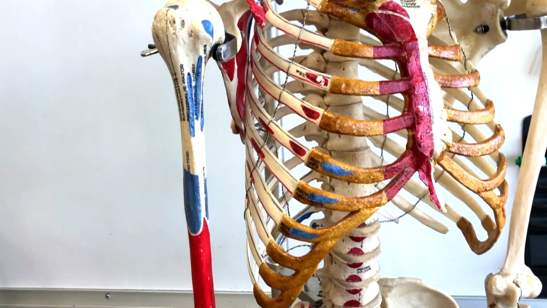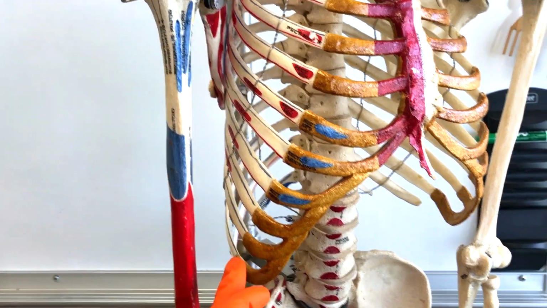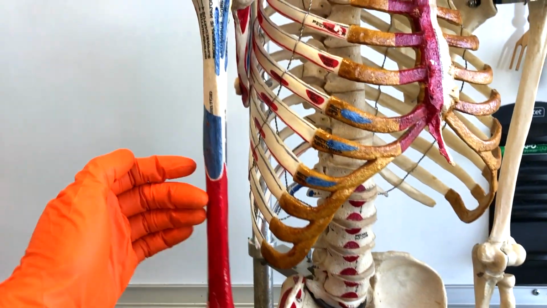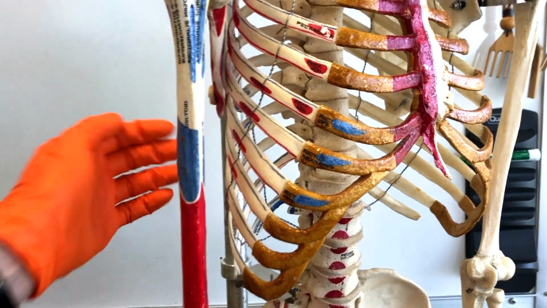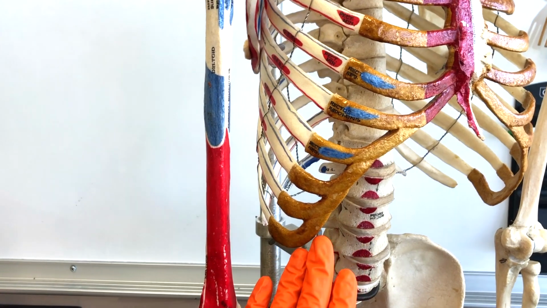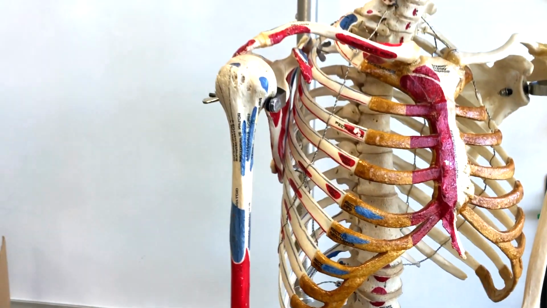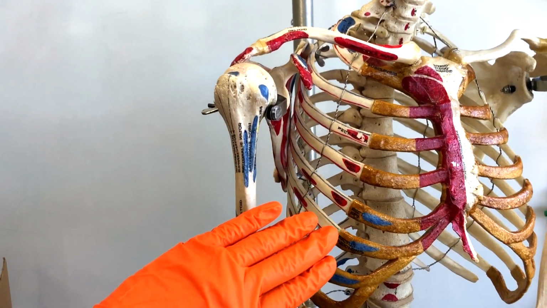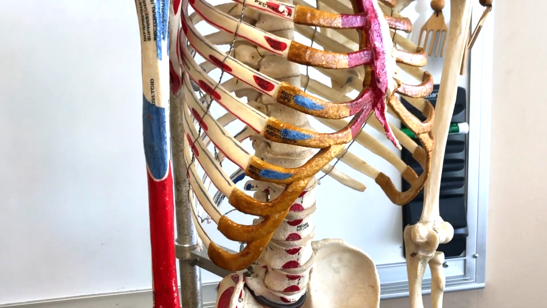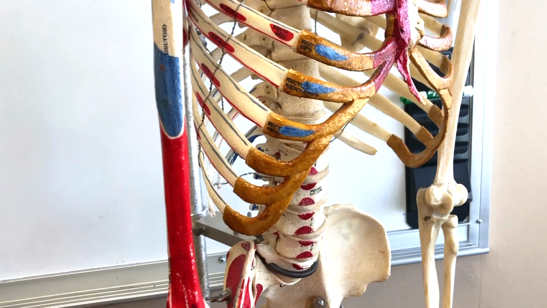Then we have pairs 8, 9, and 10. Those are the false ribs or vertebrocostal because they're going to connect from the vertebra to the costal cartilage. So again, rib pairs 1 through 7, true ribs or vertebrosternal. 8, 9, and 10 will be vertebrocostal or false ribs.